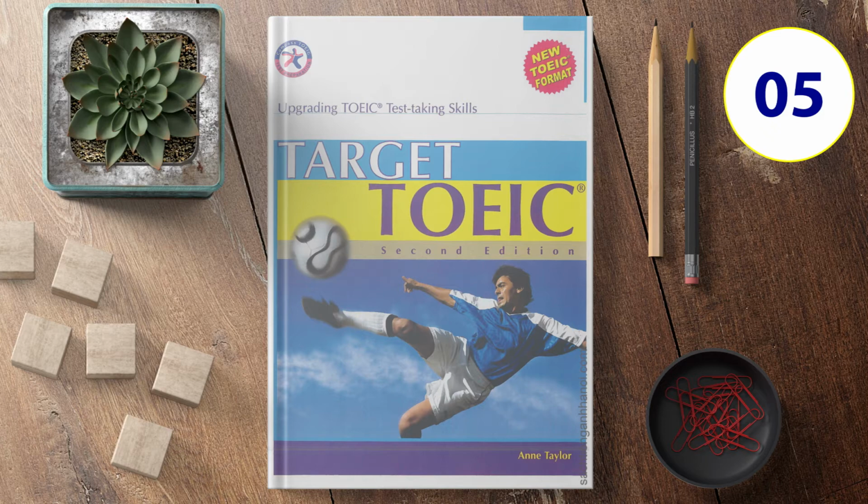Number 12. Where's the newspaper? A. In the refrigerator. B. On the corner of 6th and Carlisle. C. On the table in the break room.